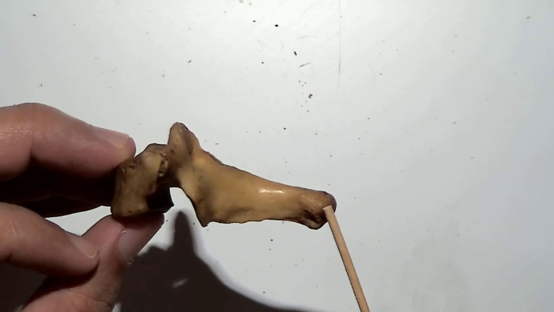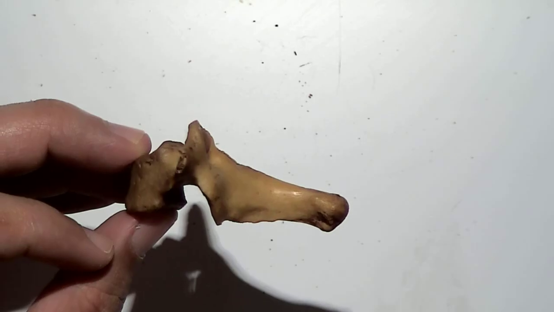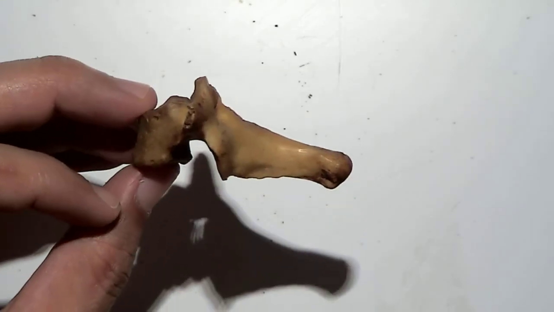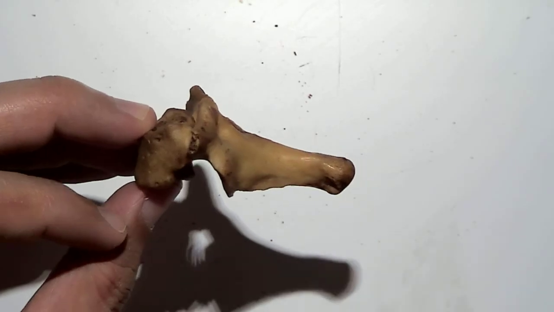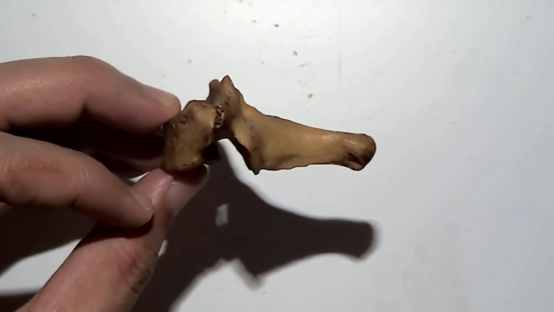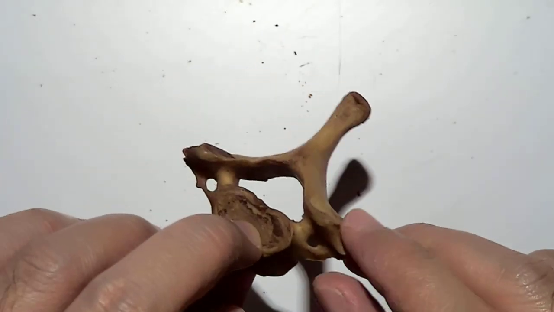If you try to touch the junction between your neck and your trunk, you can feel a bony prominence at the back of your neck. That is actually your vertebra prominens.